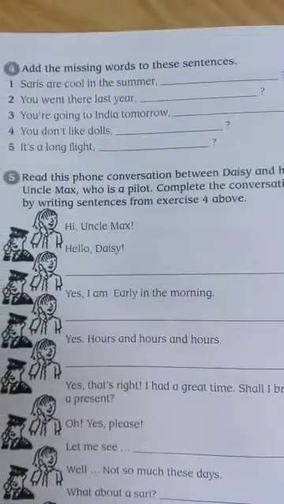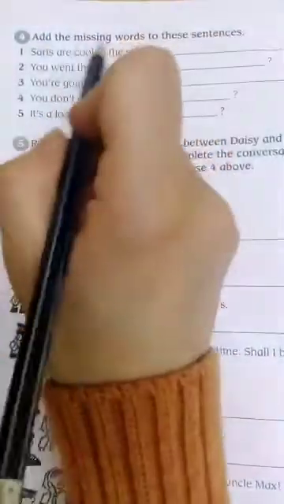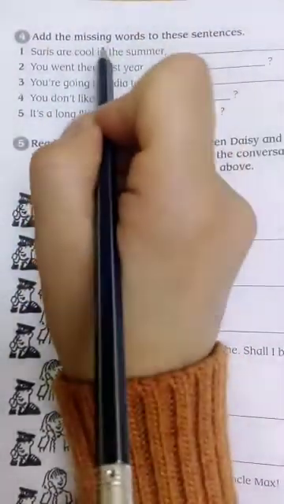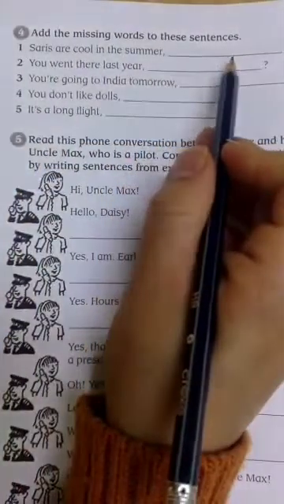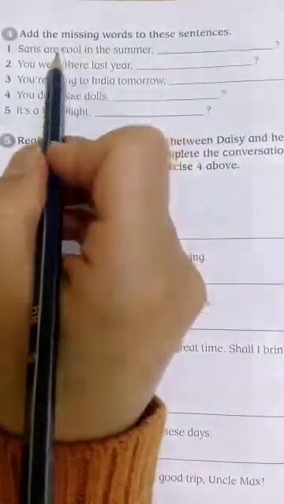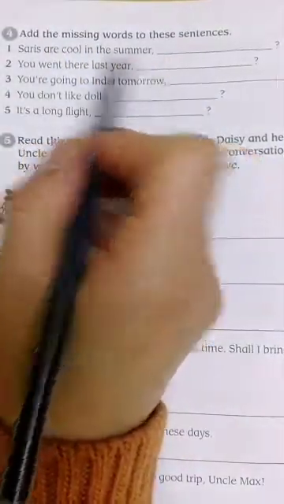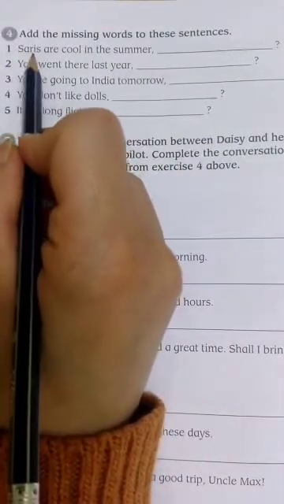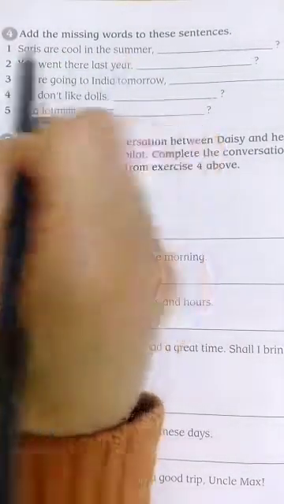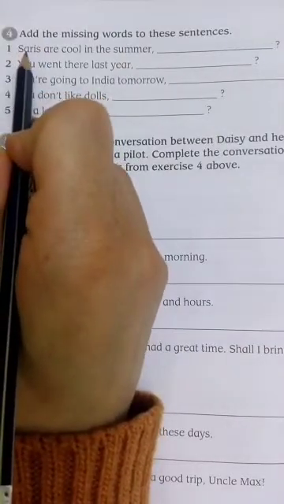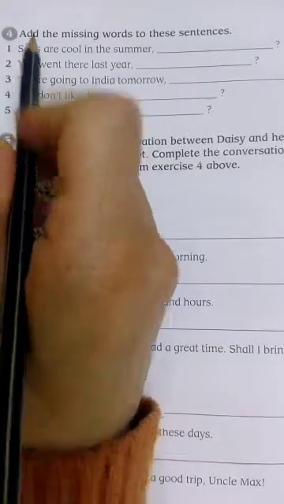Now we are going to move to exercise 4, which is on page 124. Question 4 says, add the missing words to these sentences. The missing words that they want us to add are the question tags or tag questions. So we are going to read these sentences and find out the tag questions. Number 1 says, saris are cool in the summer. Saris are the clothes that the Indian girls wear.